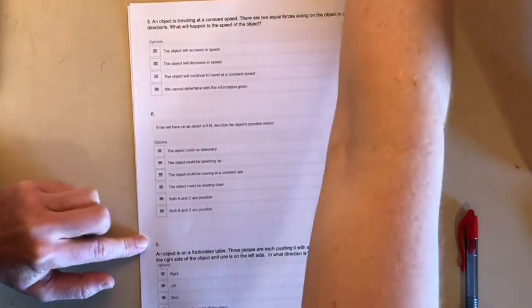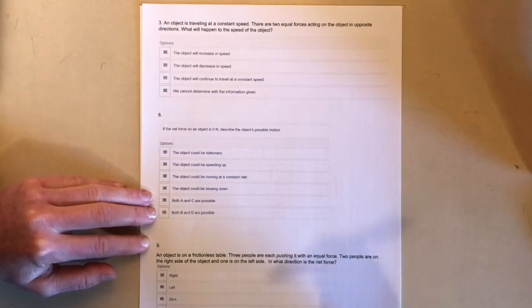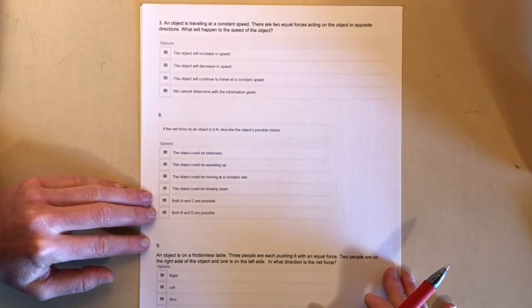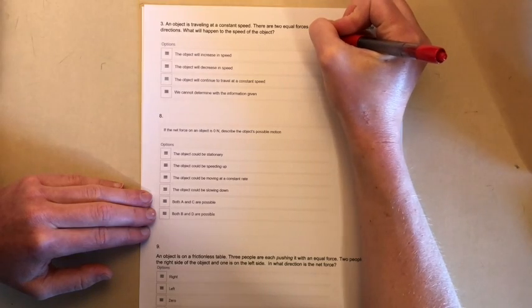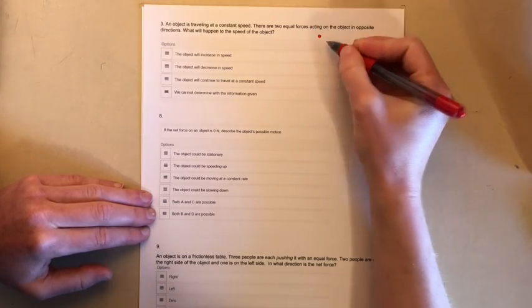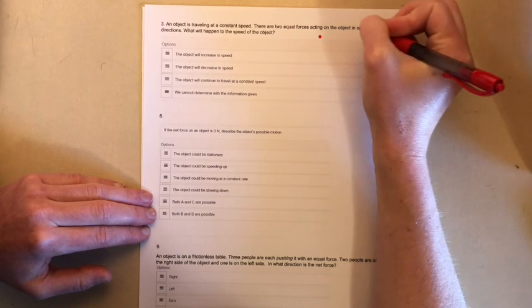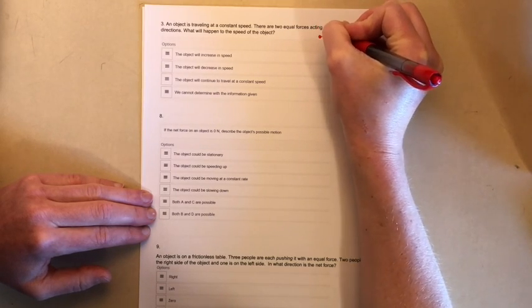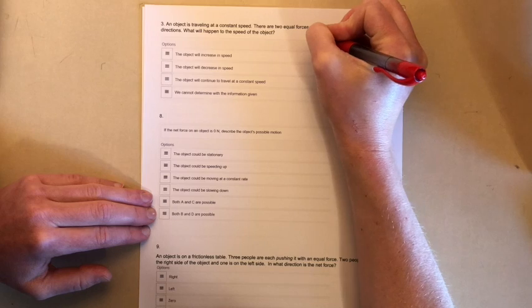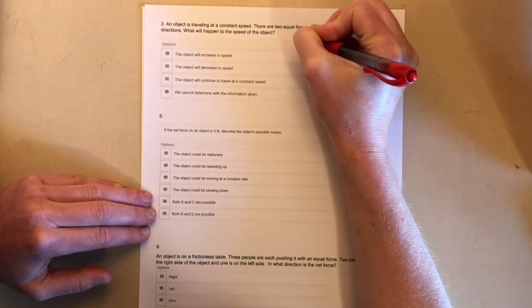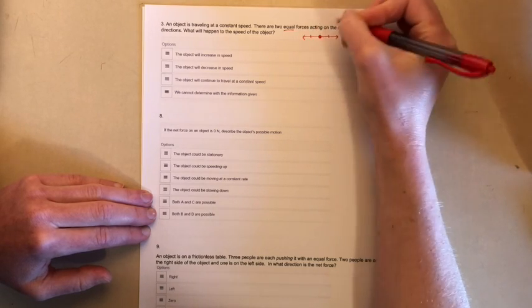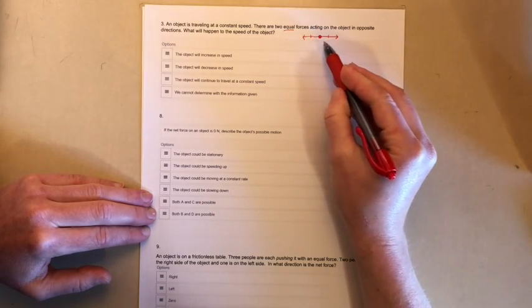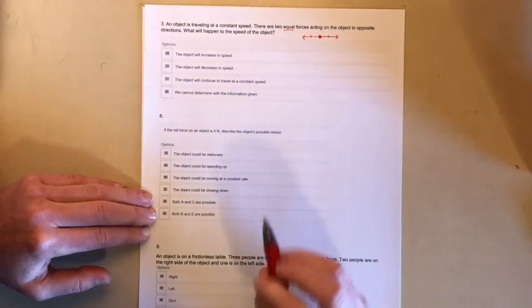Okay, on number 3. Number 3 says an object is traveling at a constant speed. There are 2 equal forces acting on the object in opposite directions. So we're talking about a case where this dot represents the object and we have forces acting in opposite directions. So one is pushing to the right and another is pushing to the left. And it says that these are equal. So I'm going to add little dashes to denote that those are congruent, or equal length, forces.